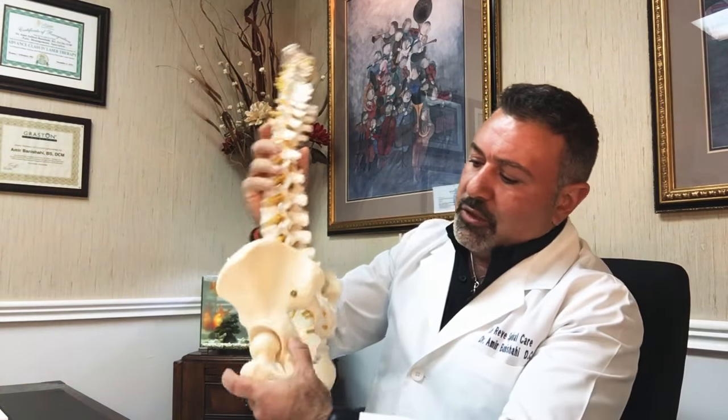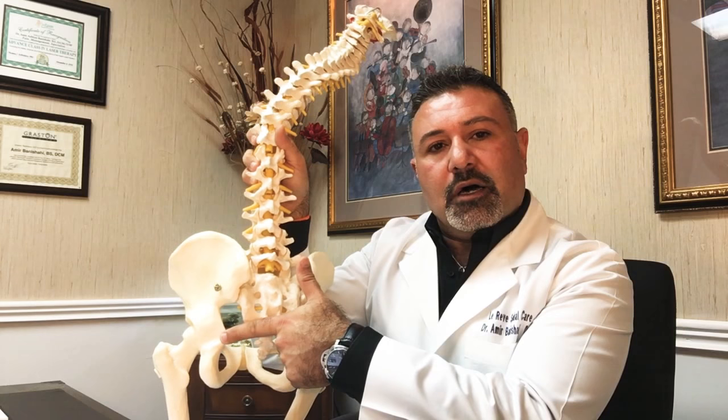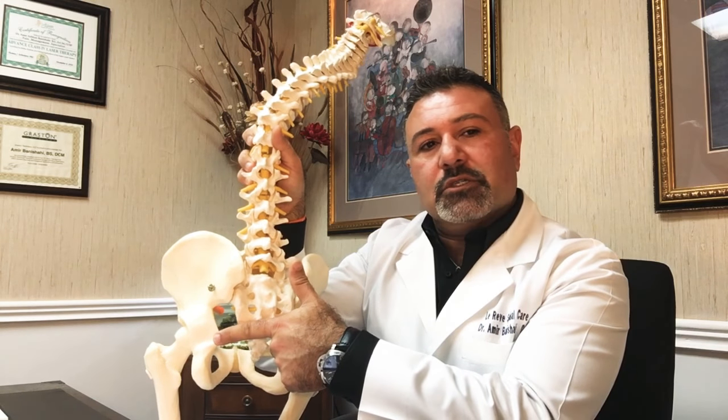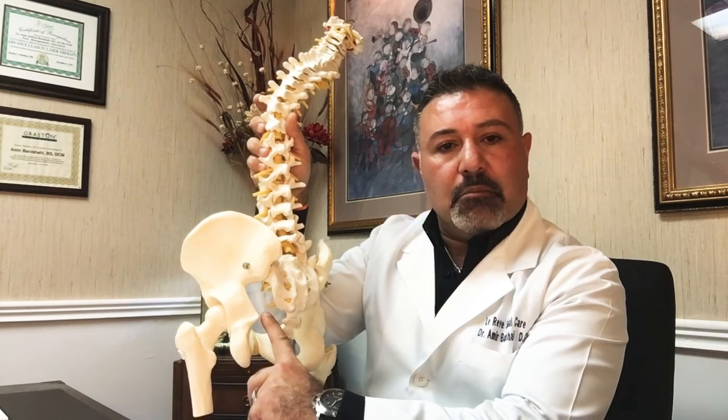I have a model right here which I can actually show you where that muscle is located. The muscle is located right over here. This is our back, and right over here is where the muscle is. Our sciatic nerve is the biggest nerve of the body, and it comes right underneath that muscle.